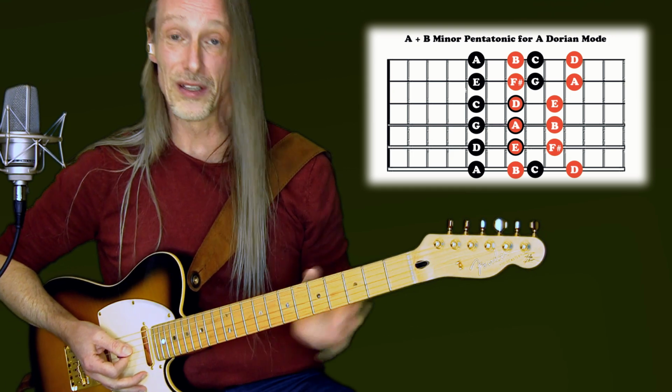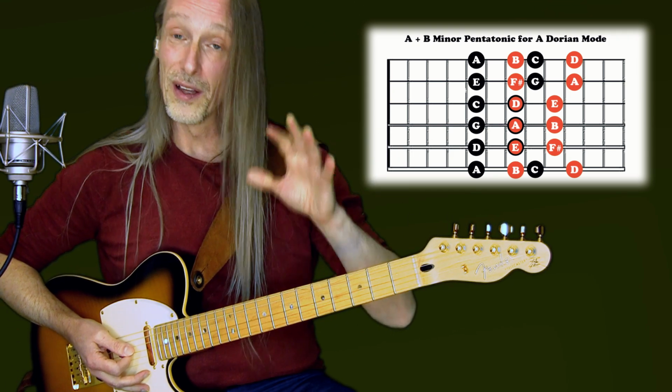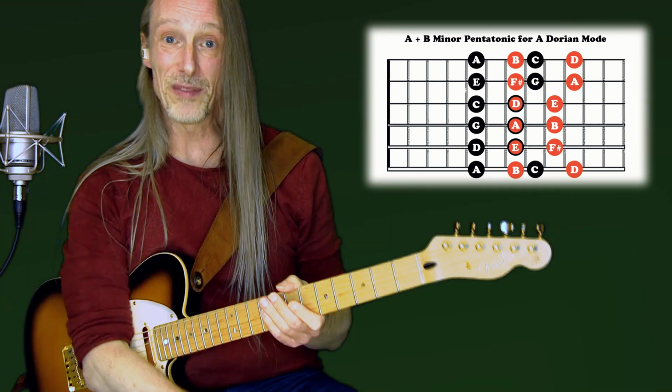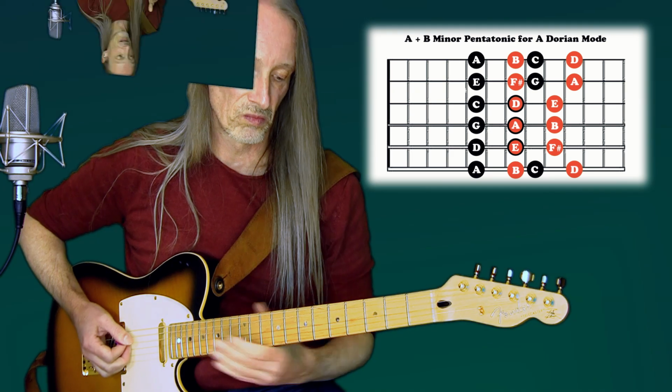Pretty cool. But you just have to learn this one shape to be able to play this. Of course, you can adapt this concept to all shapes.